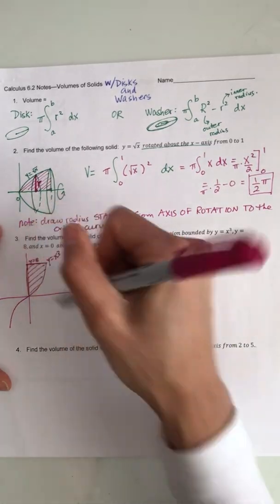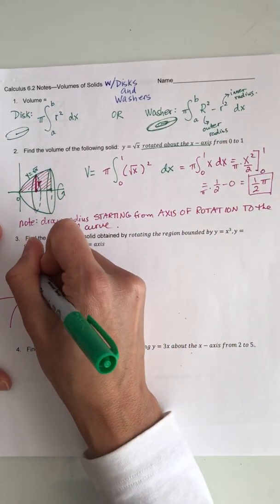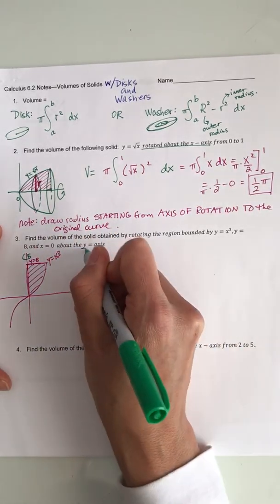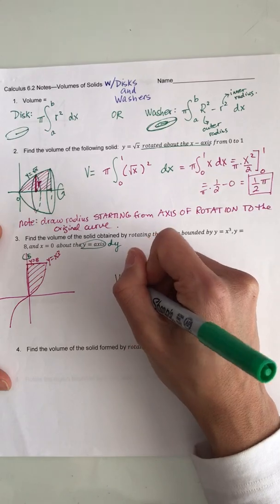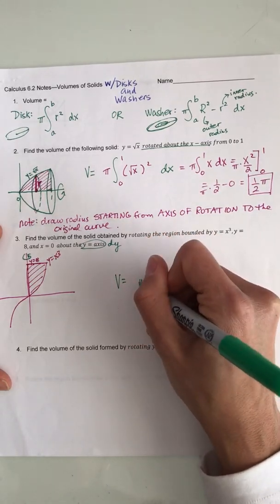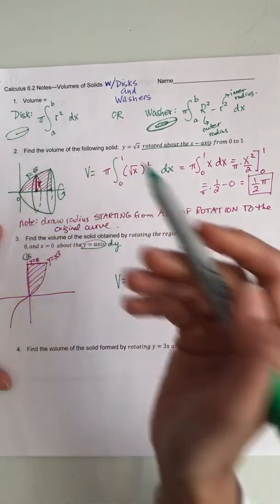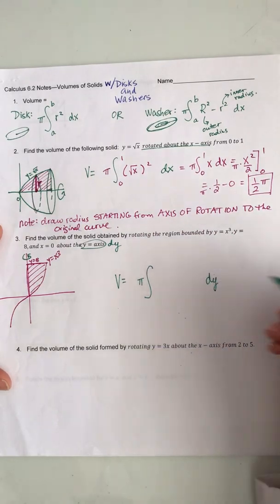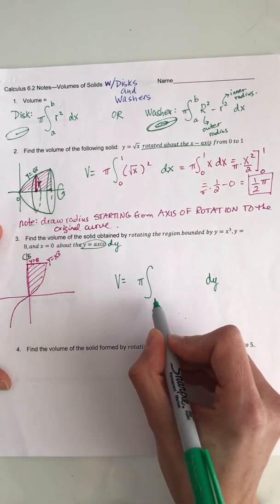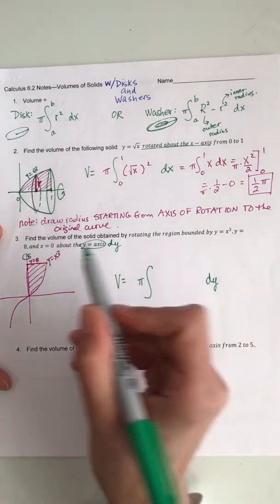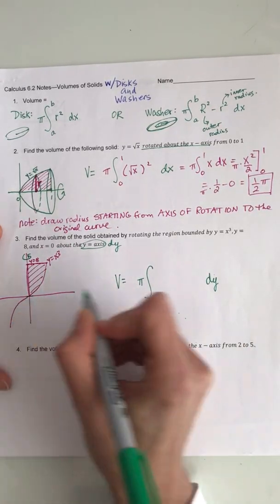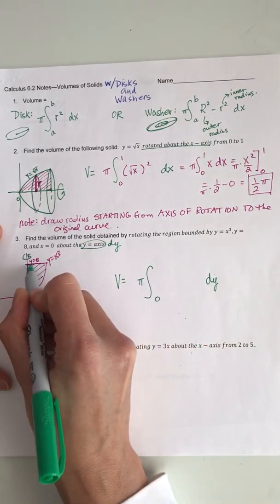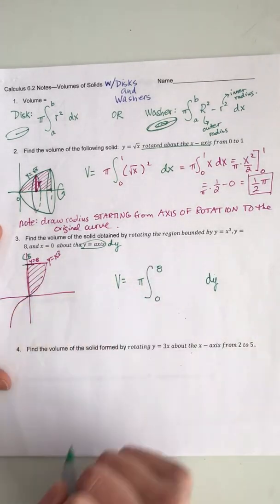So now we are rotating around the y-axis, which means our problem is going to be a dy problem. And so when I go volume equals integral, there's always going to be a pi in front. I'm following this formula at the top. It's going to be a dy problem, which means my bounds have to be y to y. So how do I get the bounds? I look at the region I am rotating. What's the lowest y? 0. What's the highest y? 8.